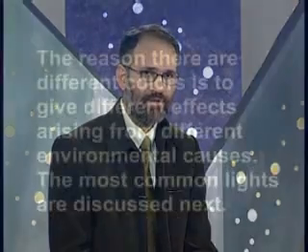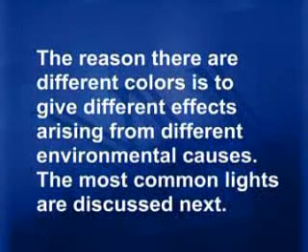As we were talking about earlier, if there is going to be a light source shown as part of our scene, that is where the concept of emissive colors would be coming in or working in. But otherwise, we'll be making use of the other 3. The reason there are different colors is to give different effects arising from different environmental causes. The most common lights are going to be discussed now.